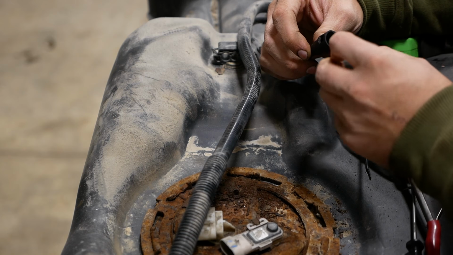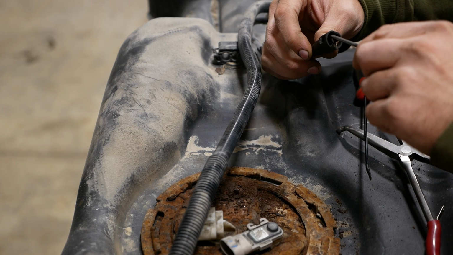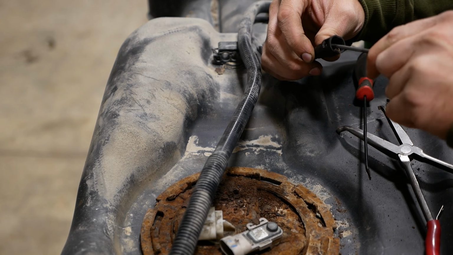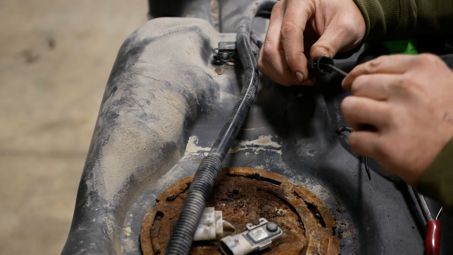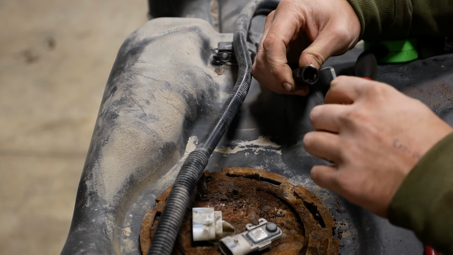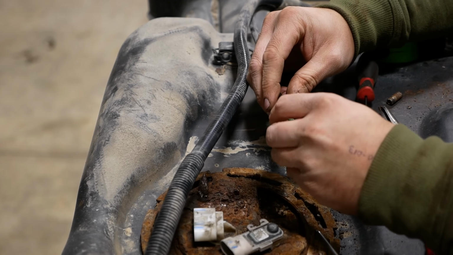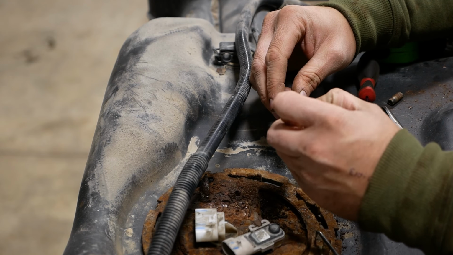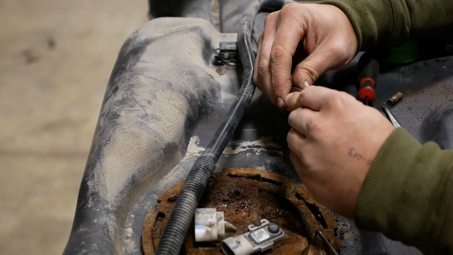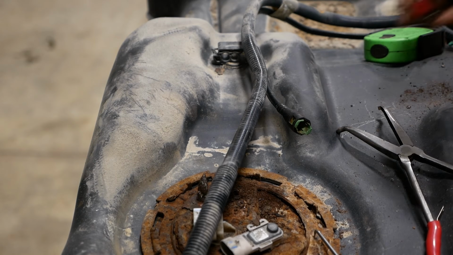And then this collar, which is probably the most mangled part. But I think it'll live. There we go. And then the lock. Beautiful.